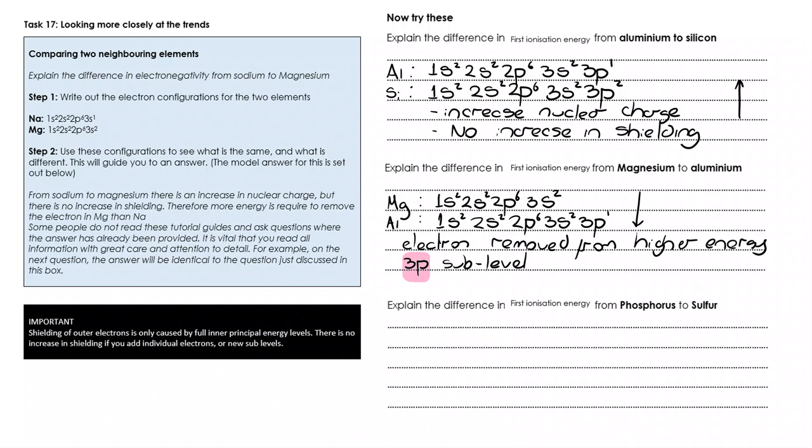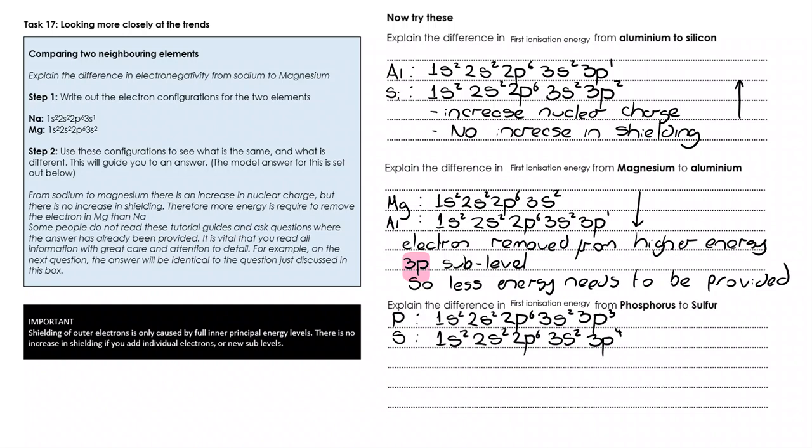And then finally, phosphorus to sulfur, we have got electron configurations 3p3 and 3p4. Now if you've watched part 1 of this topic walkthrough, you'll remember we spoke about the people on the bus and sharing in orbitals, and that's what this one is all about.